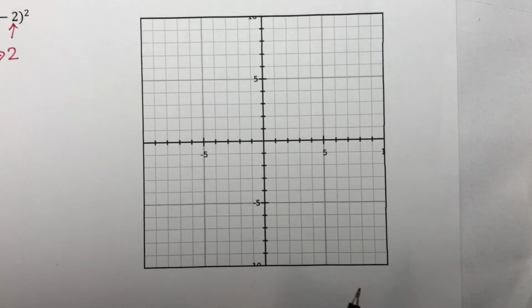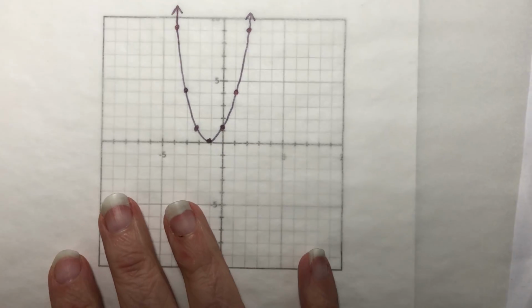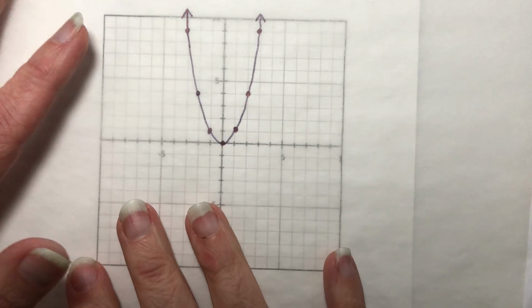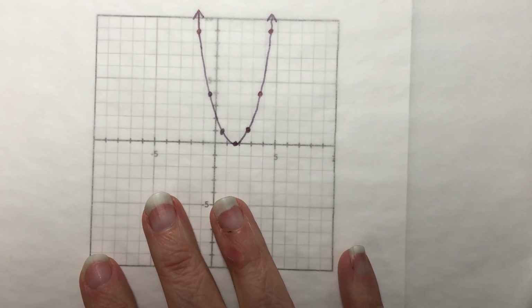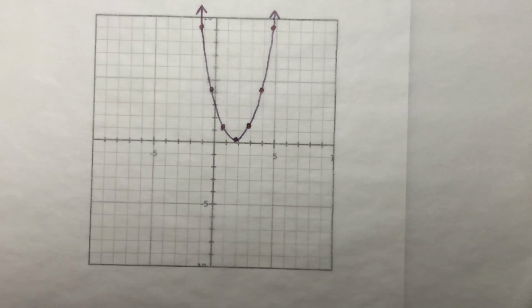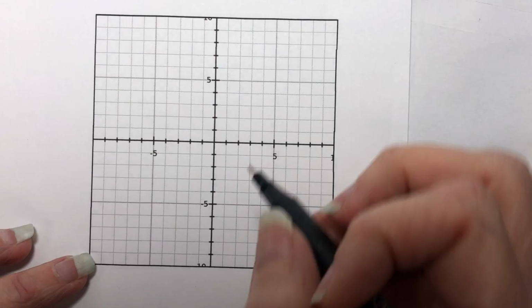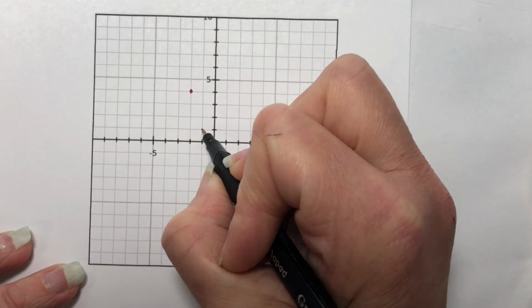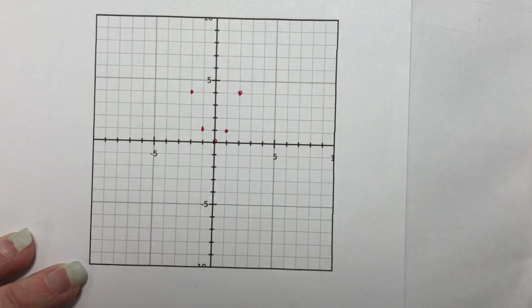Now this works exactly the same way as the other one did. If we take our basic graph and put it on here, that's our original, and we're going to shift it 2 units to the right, and that's going to be our new graph. That's all that's going on here. Just like before, I'm going to ghost my original 5 points, so I can think about moving each of these to the right 2 units.